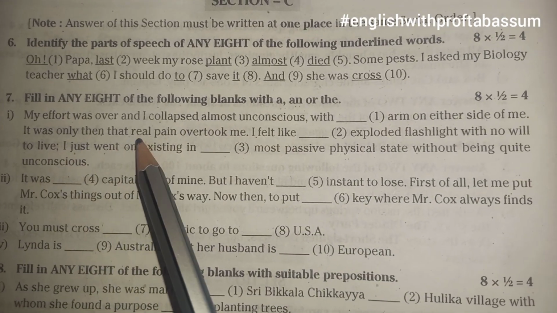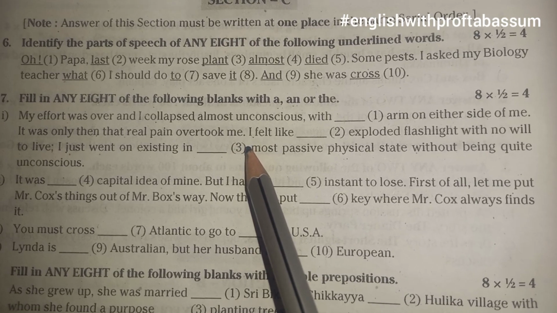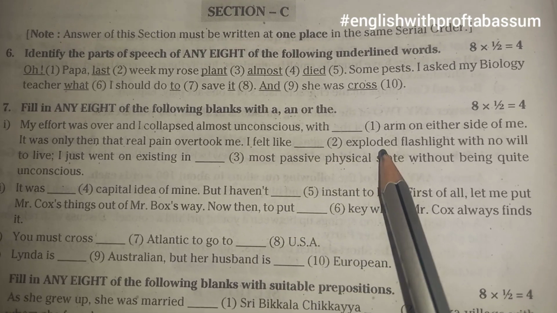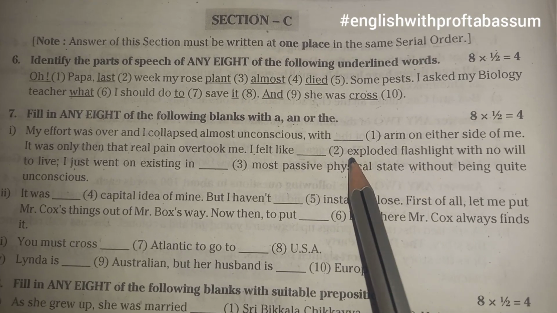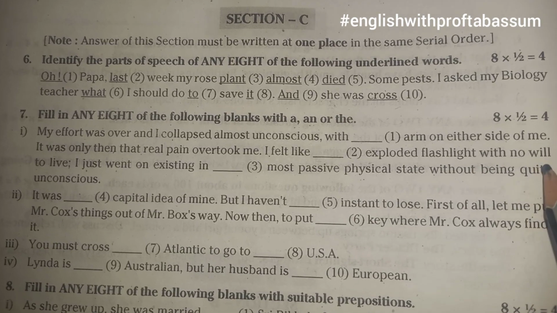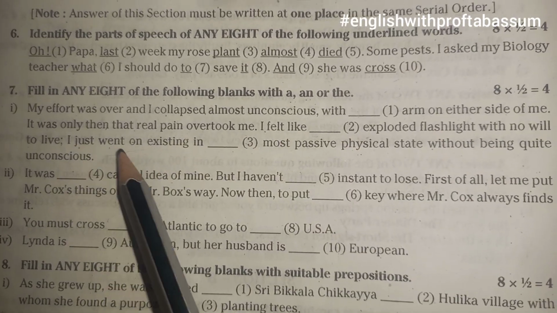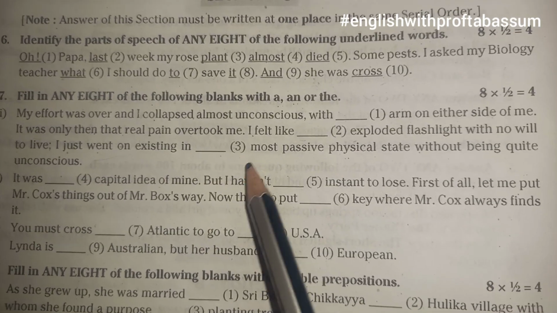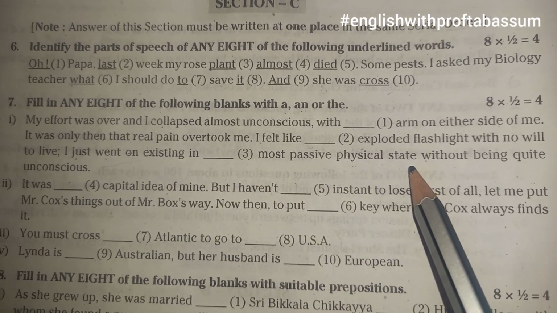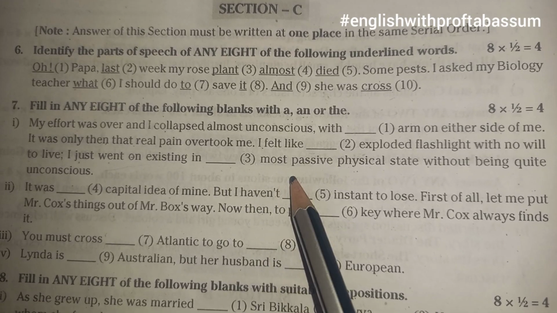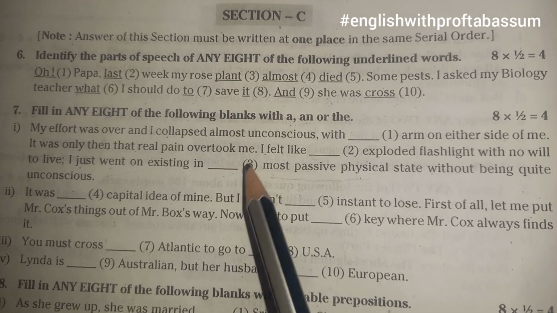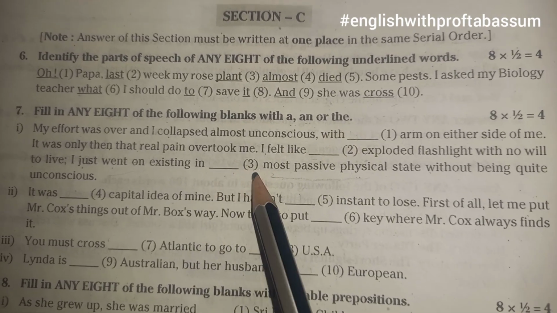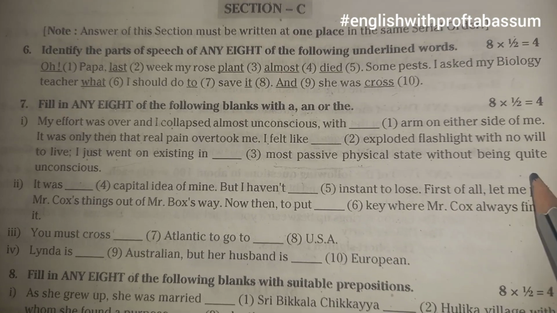It was only then that real pain overtook me. I felt like dash exploded. An exploded flashlight, because again E is a vowel. With no will to live. I just went on existing in dash most passive physical state. Dash most passive physical state, this is talking about something specific. So whenever we talk about something specific, we use the. So the most passive physical state without being quite unconscious.